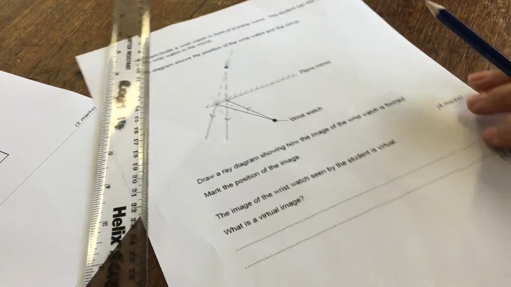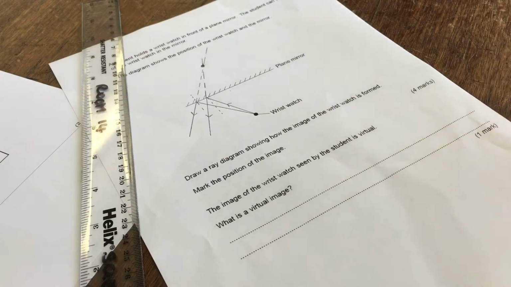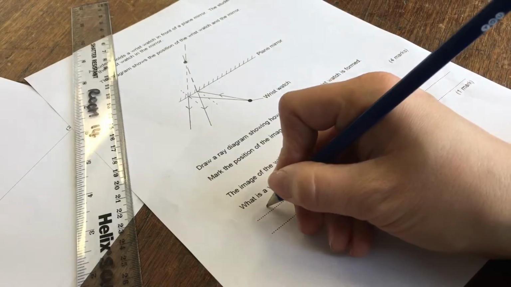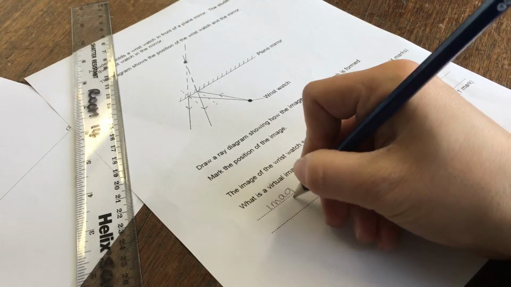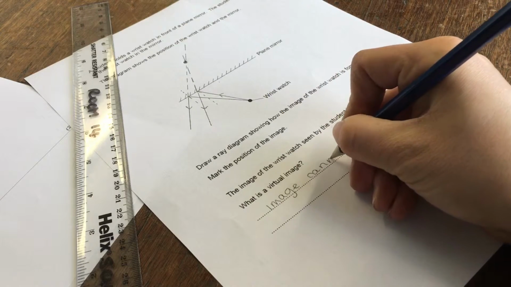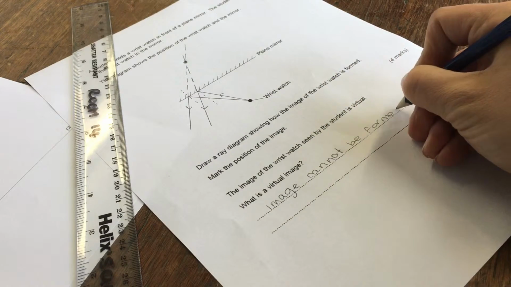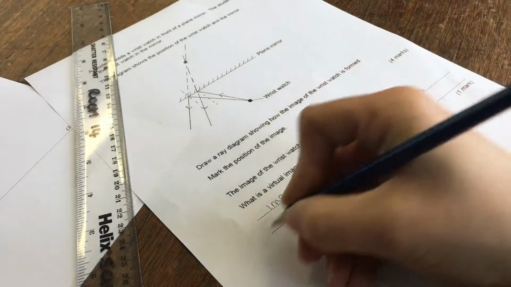And then it says the image of the wristwatch seen is virtual. Why is it a virtual image? I love to ask this. So I'd say the image cannot be formed on a screen.